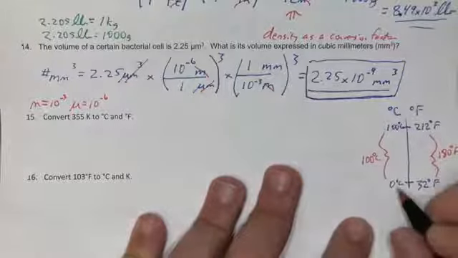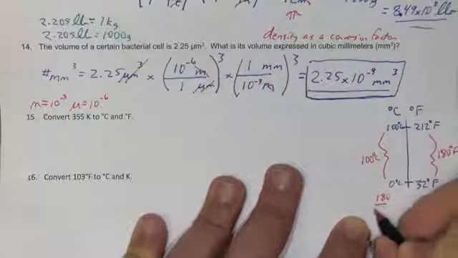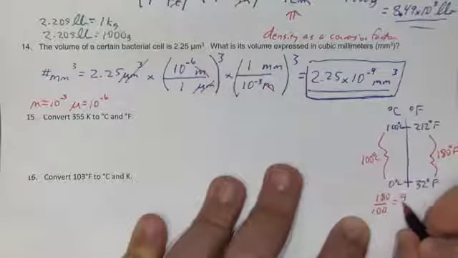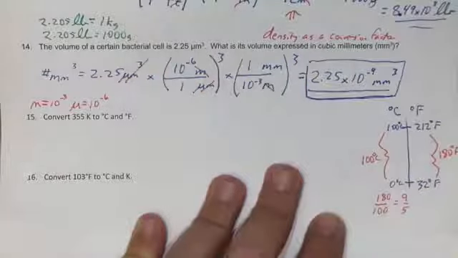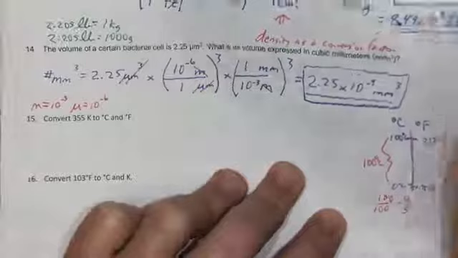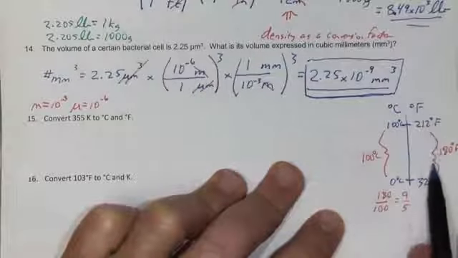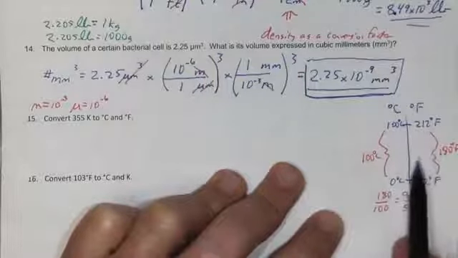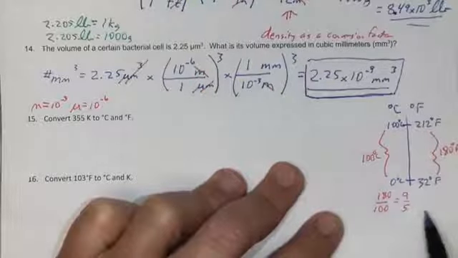And the ratio, 180 to 100, calculates down to be 9 to 5. That's a ratio of 9 to 5. Now, since the size of a Fahrenheit is smaller than a Celsius degree, the ratio here is 9/5.